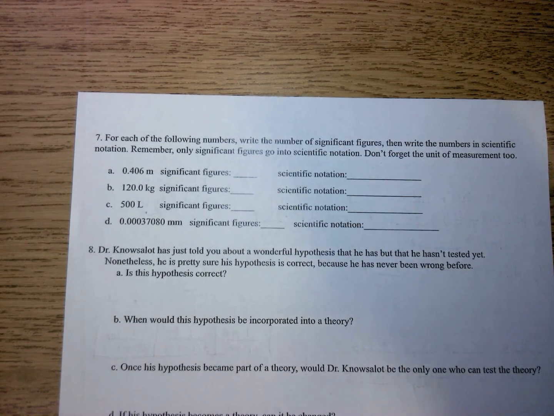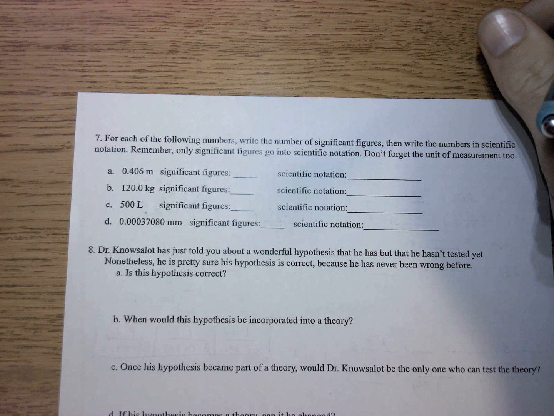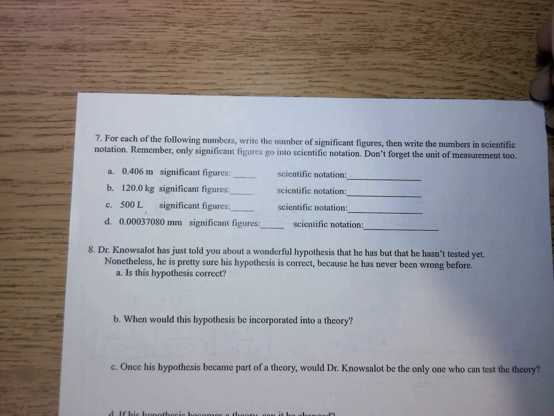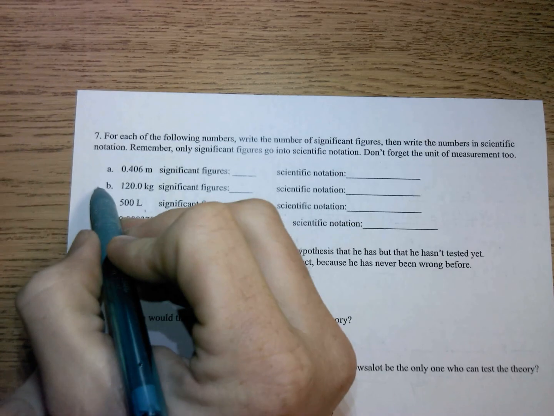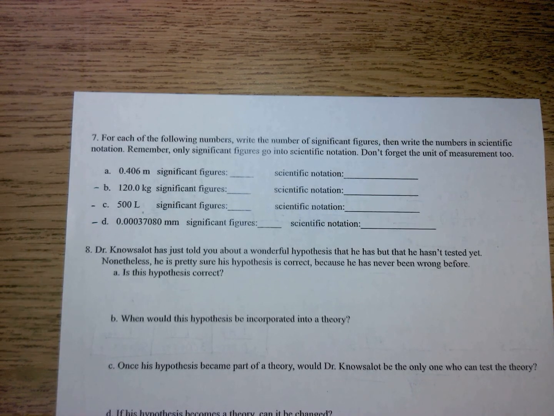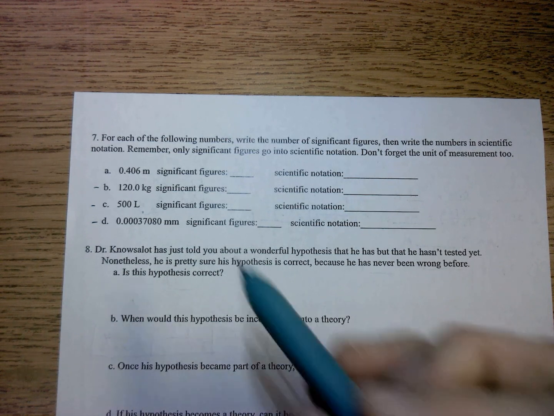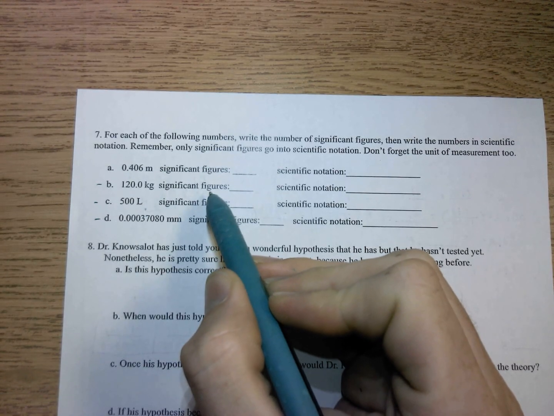Now, I really hope you guys at home understand how significant figures work. And to kind of ensure that you do, I'm going to go through the number of significant figures on 3 of the problems. My in-person people only got 1 problem. Okay. So let's look at significant figures.